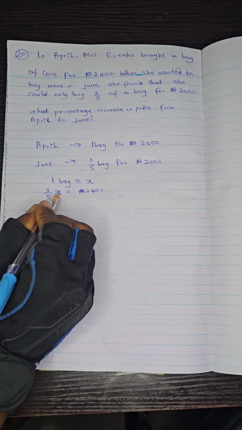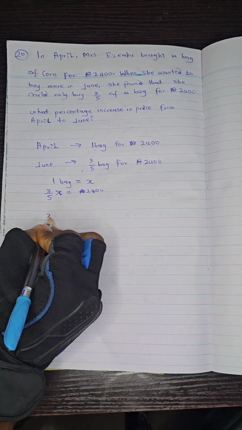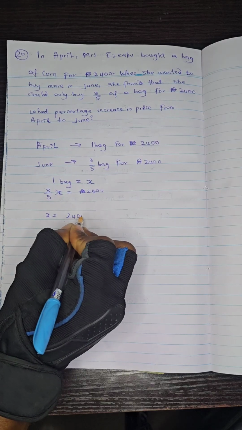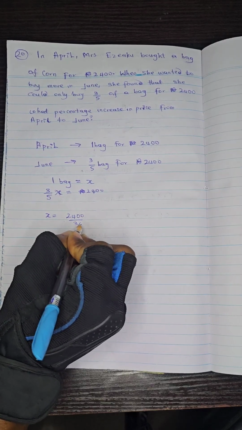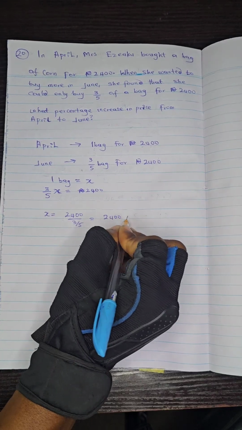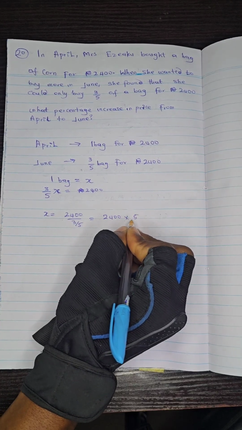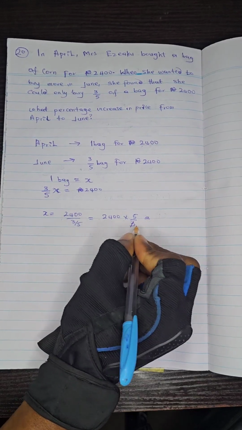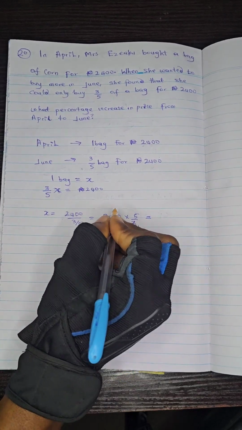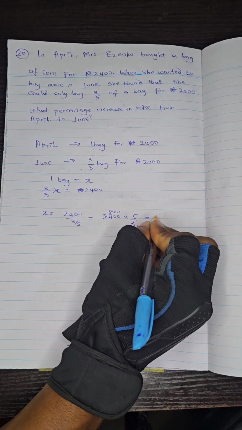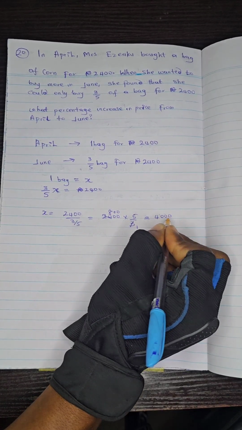So let's look for the X, which is the new price. So the X will now be 2,400 over 3/5, which is the same as 2,400 times 5/3. If you solve for this, 3 cancels here is 1, 3 cancels here is 800. 800 times 5 is 4,000 naira.